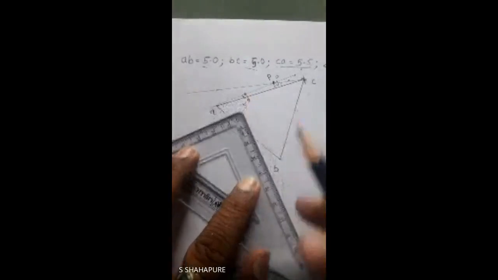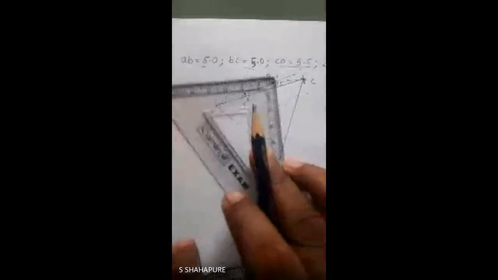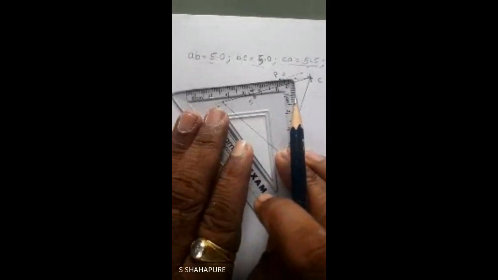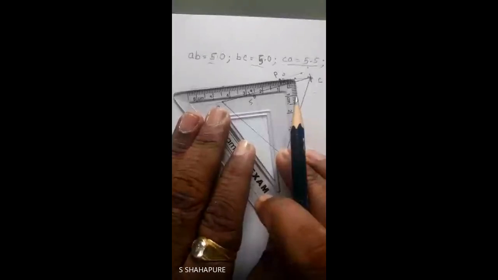So this is the perpendicular bisector of this, and here also I will draw the perpendicular bisector to CP.